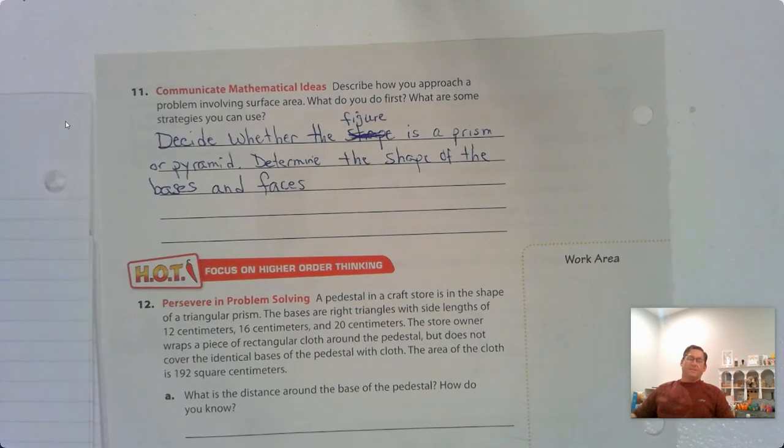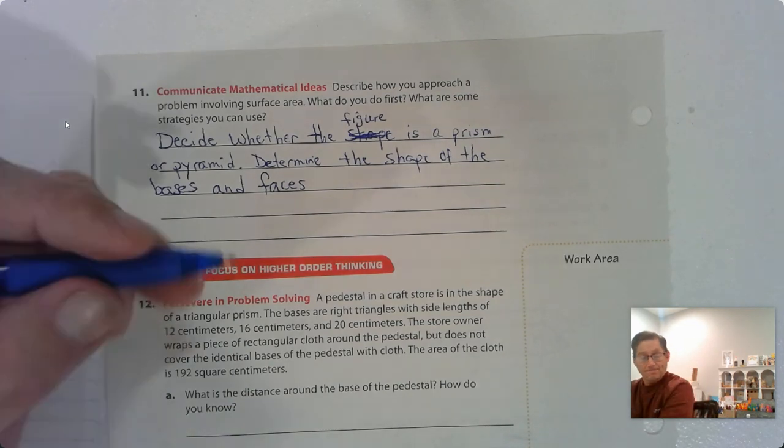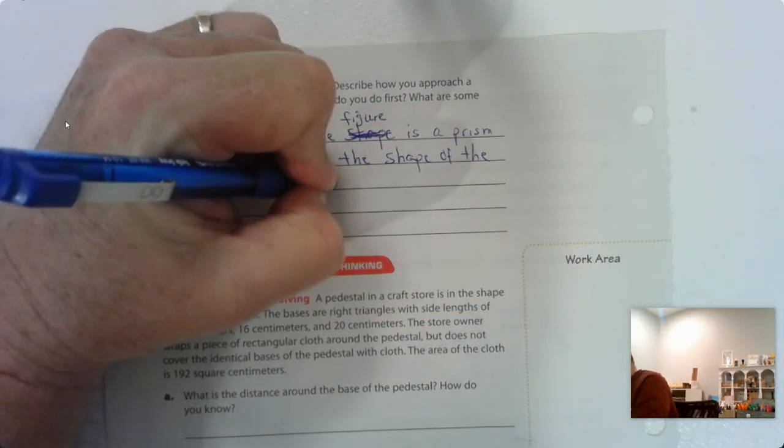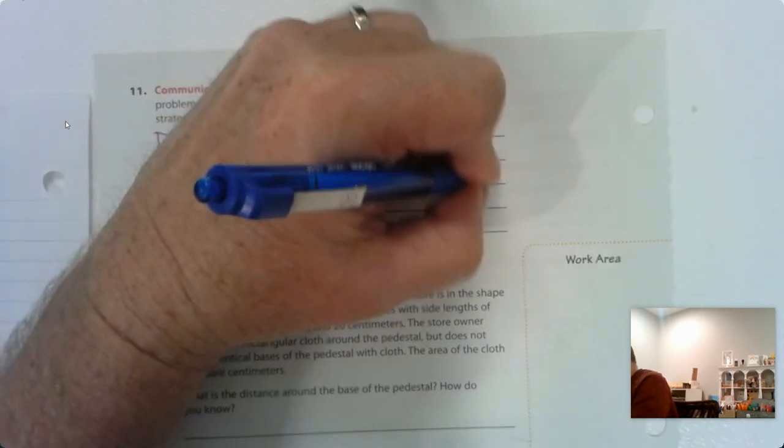Okay, so first, is it a prism or a pyramid? That's going to help us decide the shape of the bases and the faces. Make a net of the figure.